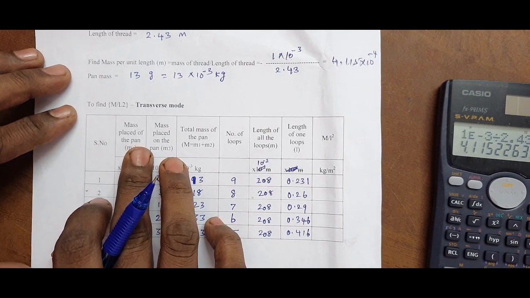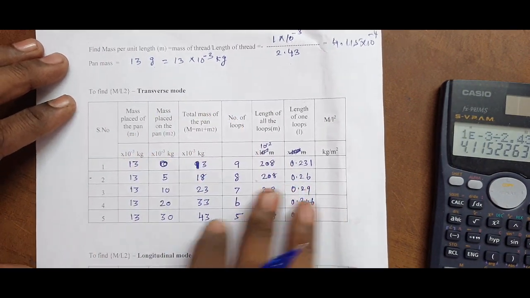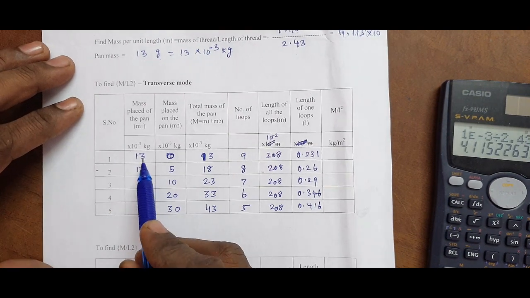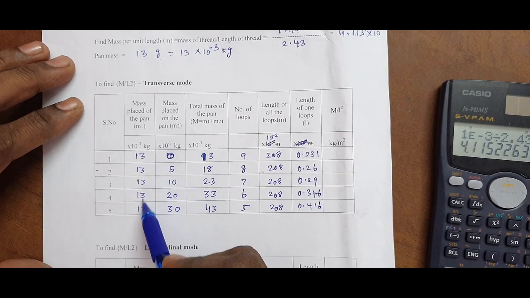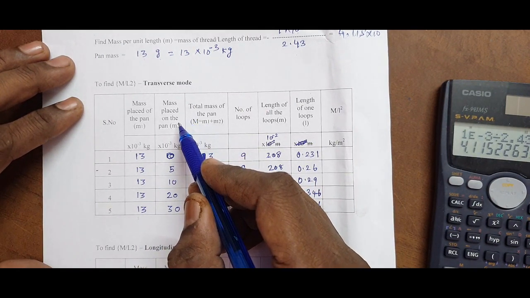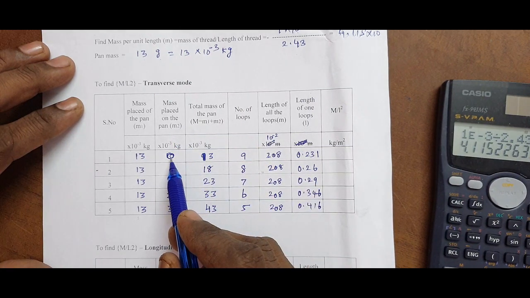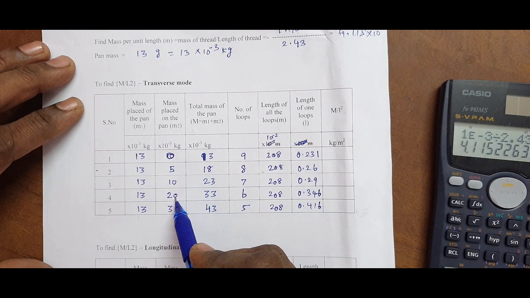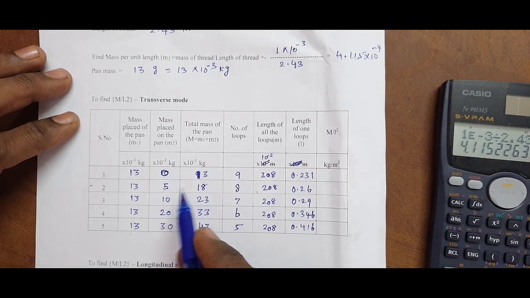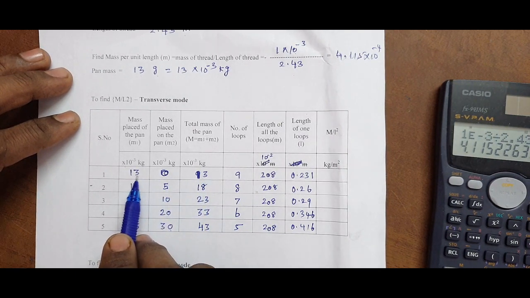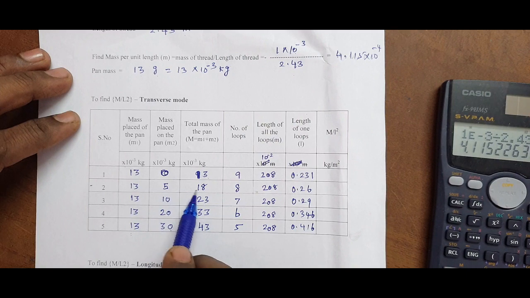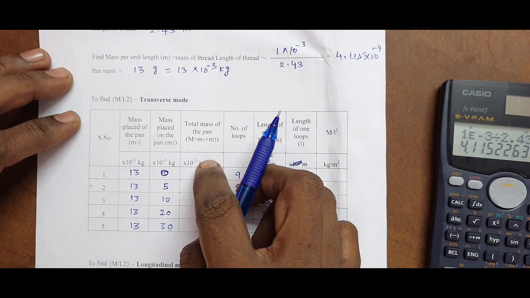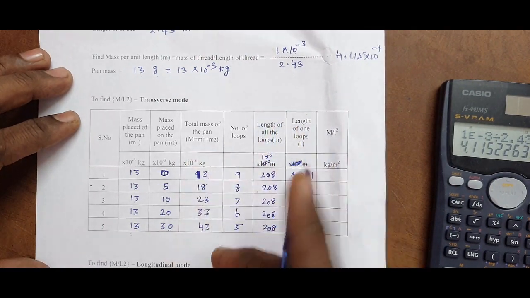Next, the calculations for the transverse mode of vibrations. The pan mass is 13 grams. The masses placed on the pan: first we insert 0 mass, next 5 grams, 10 grams, 20 grams, then 30 grams. The total mass values are 13 plus 0, 13 plus 5, 13 plus 10, 13 plus 20, 13 plus 30. So the capital M values are noted.